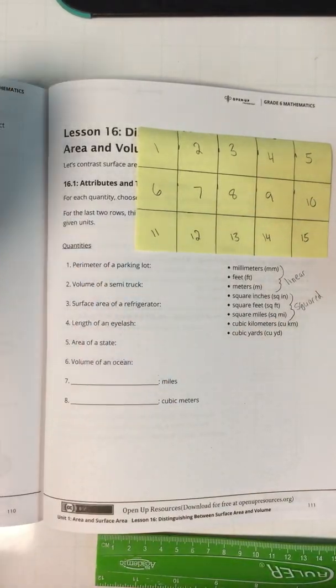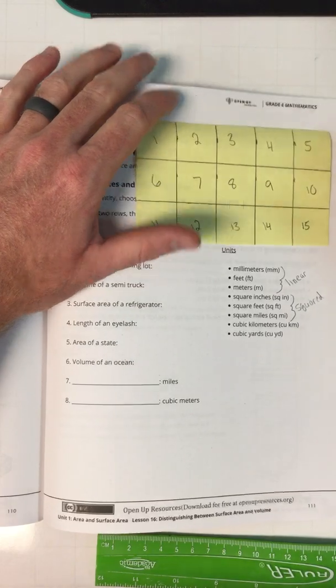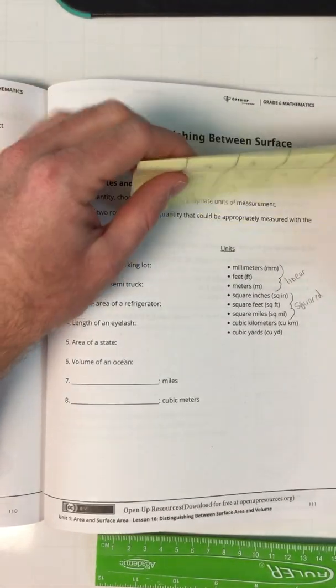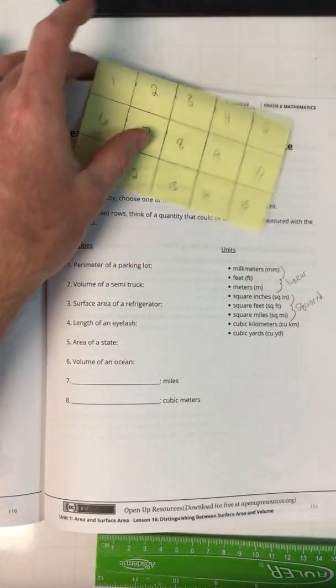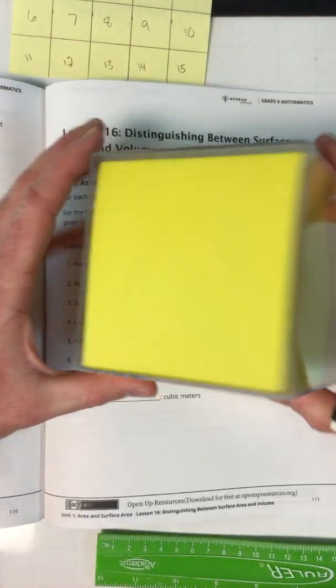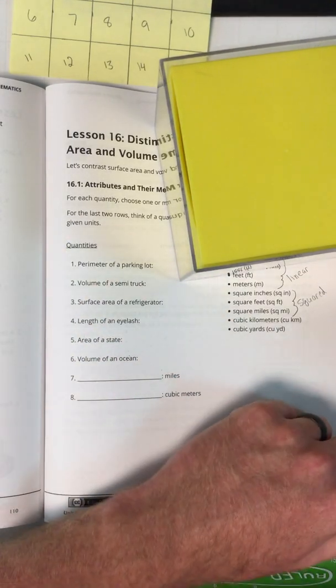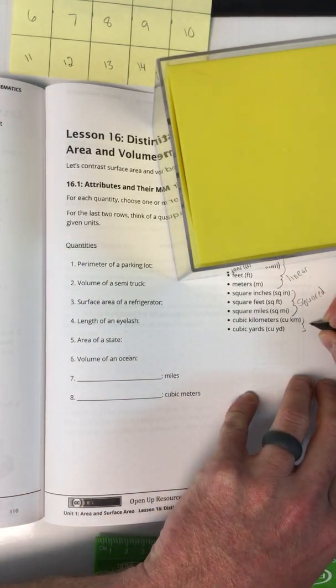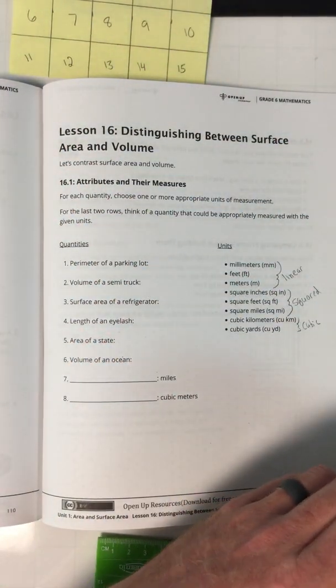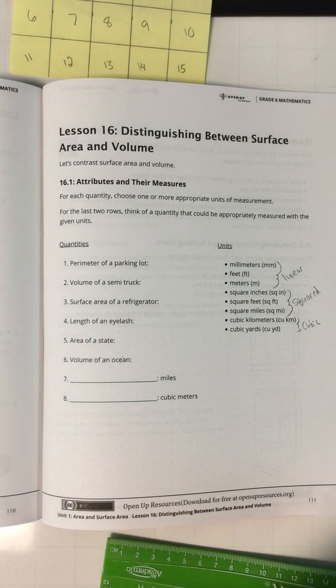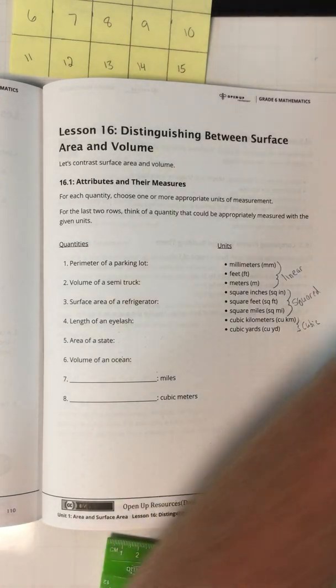All right, so those two you should be pretty familiar with. We do a lot of those in our younger grades, 4th, 5th grade. The third one we have is what we call cubic measurements, and that's what we use to measure volume. If I have a 3D shape, so I have a cube here, we would measure this cube using cubic measurements. We can see cubic kilometers, cubic yards. Those are both way too big to measure this cube, but these are called cubic measurements. We're going to do a little more with this cube after we look at 16.1. All right, so again, we have linear units, squared units, and cubic units.